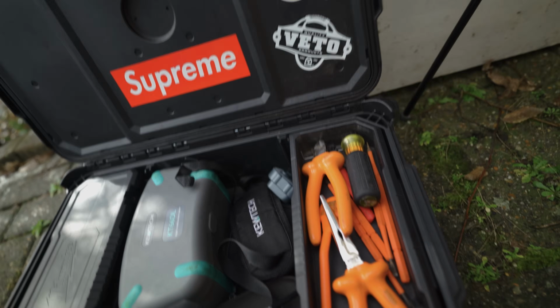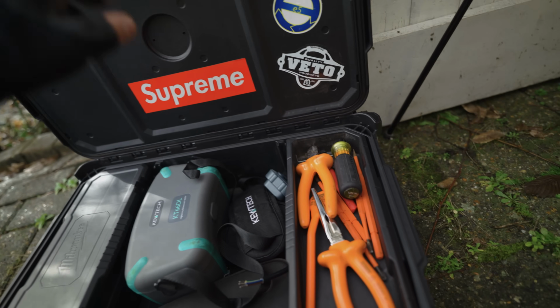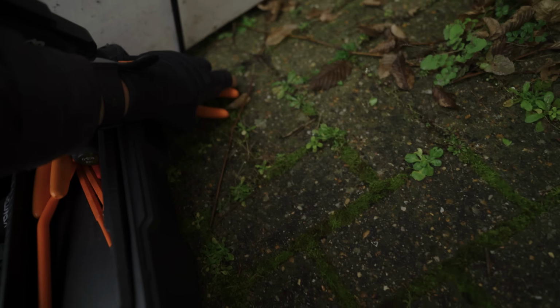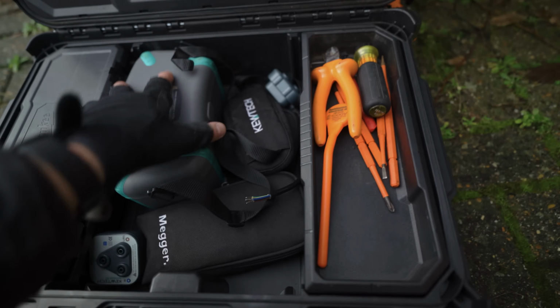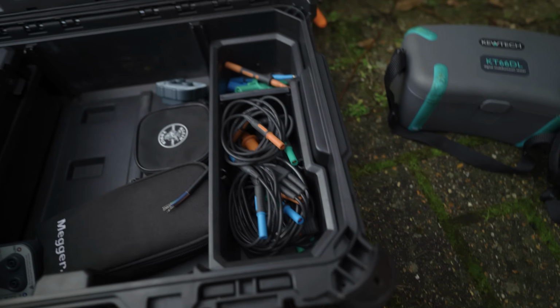Trusty, that's going to really annoy me, come on. No. They're going to be too small, unless I do them like that. Sorted. Right. KT66DL.